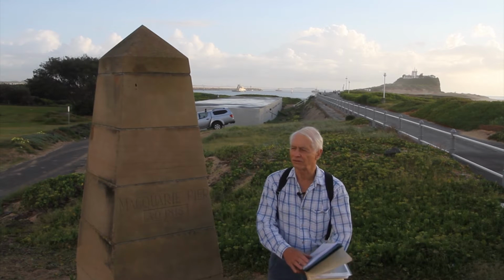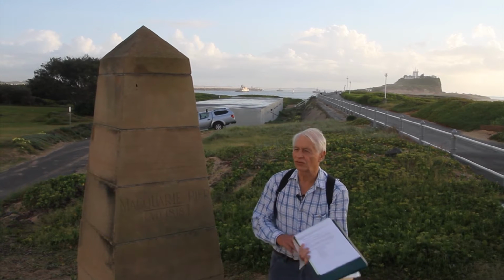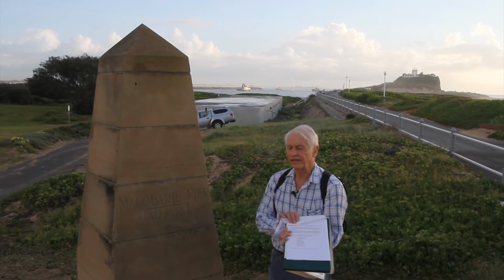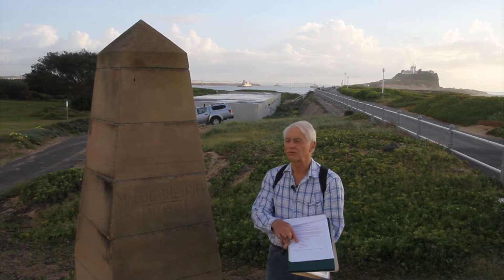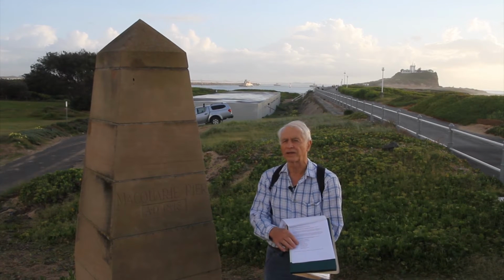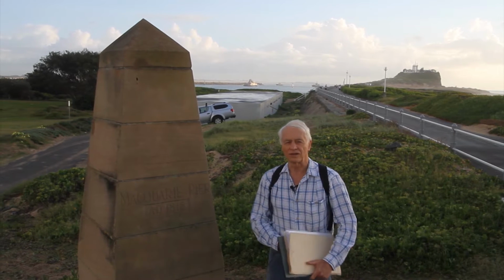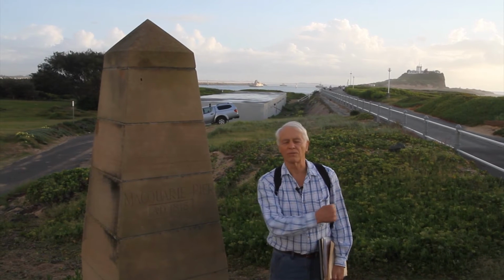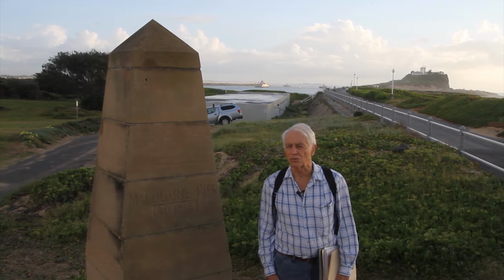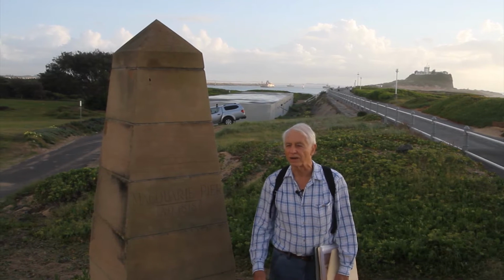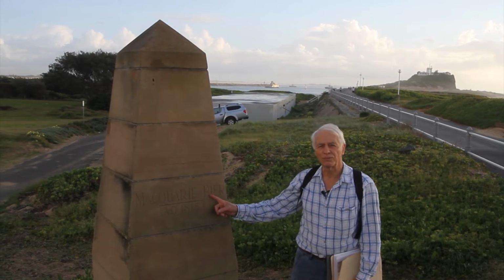Before we move on to our first stop, I refer you to the stratigraphy in your notes, and that is the sequence of rocks which we will be identifying and looking at today. So we will now start our excursion by walking up towards Nobbies, which was an island but is now linked to the mainland through Governor Macquarie's pier.